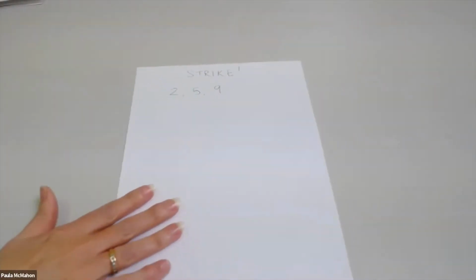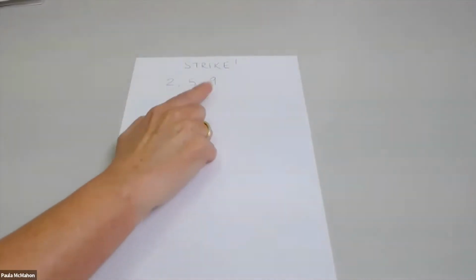We need 3 numbers to play strike. I always get my students to select the numbers. I ask student 1 to give me a number, student 2 to give me another number, and student 3 to give me a 3rd number. I'm sorry, guys, I've picked them for you. My 3 numbers here are 2, 5, and 9. Okay, so any digits, the digits 0 to 9, they've got to pick 3 of them.